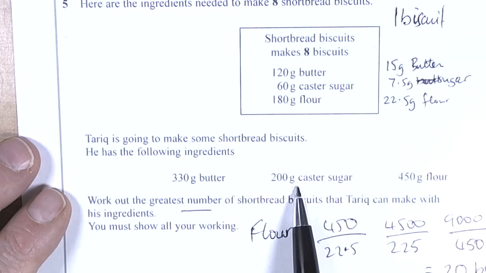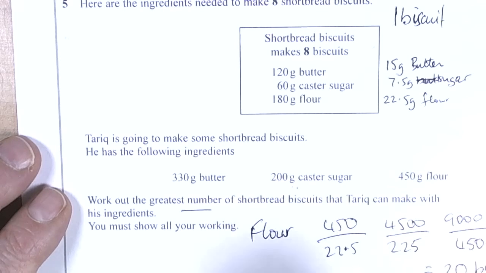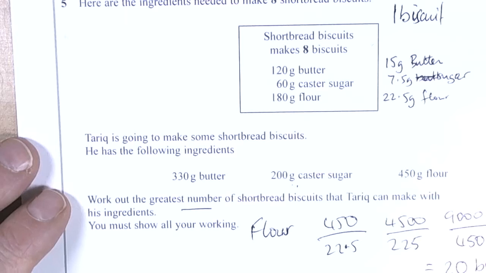So what we've got to do is check whether we can make 20 with the sugar. So do we have 20 lots of sugar? If we do sugar, 20 times 7.5 is, well, 2 times 7.5 is 15, and times by 10, so that's 150 grams. Yes, we do have enough. And 330 grams of butter, so for butter, we've got 20 biscuits times 15 grams. Well, that's 300 grams. Yes, we do.